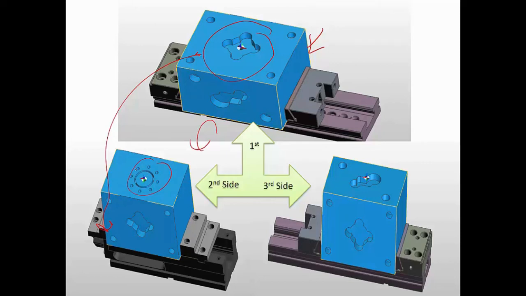Then you have to further index it, rotating it like this, so the bottom comes up, and the same way you get the component on the top. It has multiple setups, wherein you have to perform these operations in three setups basically.